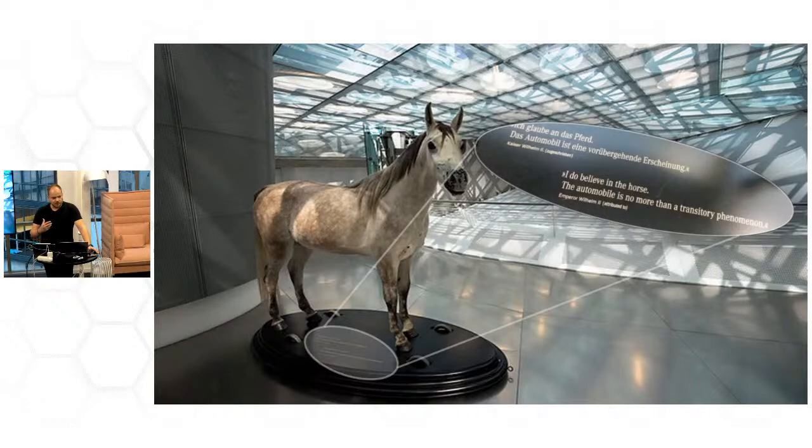It's interesting because when you start, you have this horse. It's the statue of a horse. And supposedly there's a quote, only attributed to Emperor Wilhelm II, which says something along the lines of, "I do believe in the horse. The automobile is no more than a transitory phenomenon." I do believe that he was wrong.